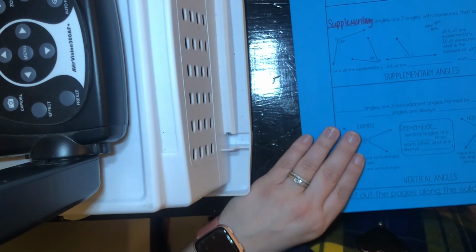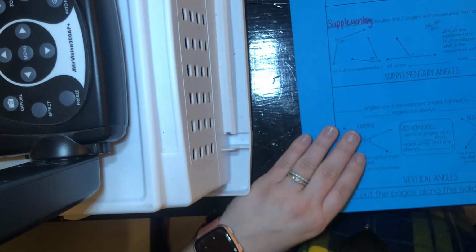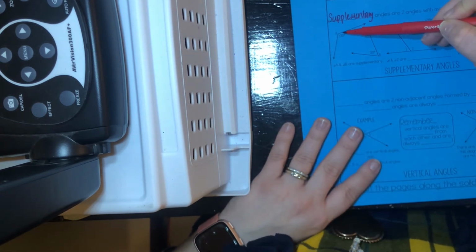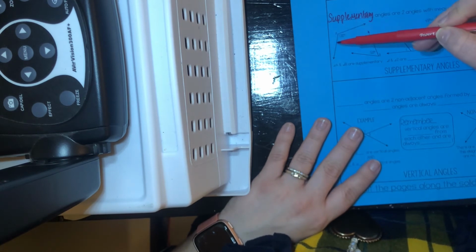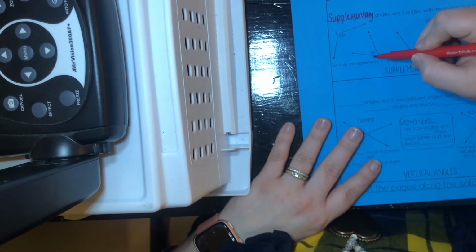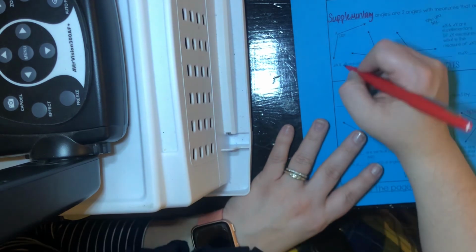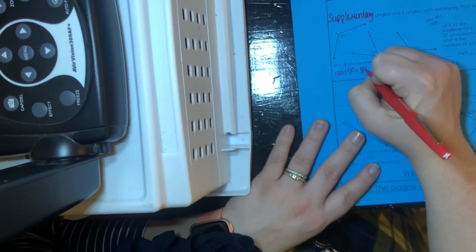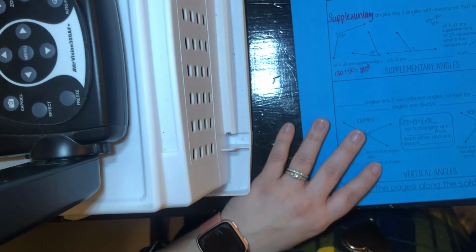Okay? So in our first example, you can see that we have this angle that is 130, and we have this angle which is 50, and 130 plus 50 equals 180. So those are supplementary.